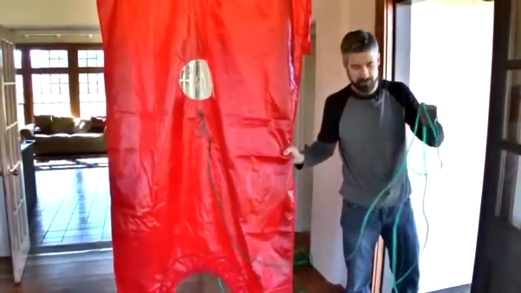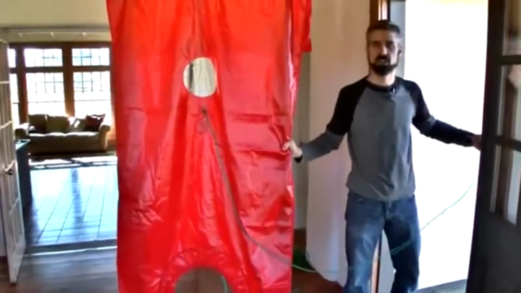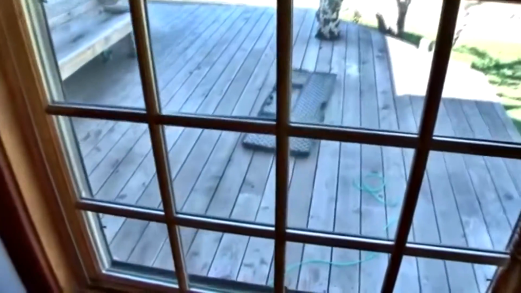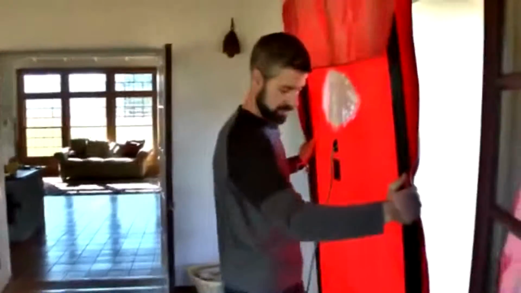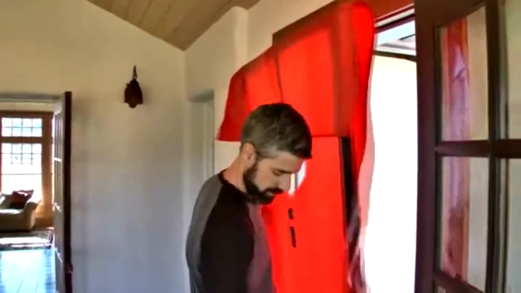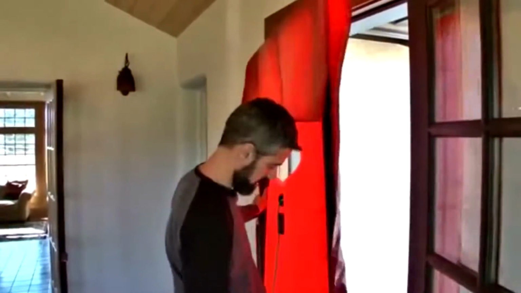All right, so we've got about 15 foot out here. I'm just going to toss it out to the side here and make sure that it doesn't have any kinks in it. That's looking pretty decent there. Out of the way of the fan. I don't see any kinks in the hose. So let's go ahead and fit our doorway in here.